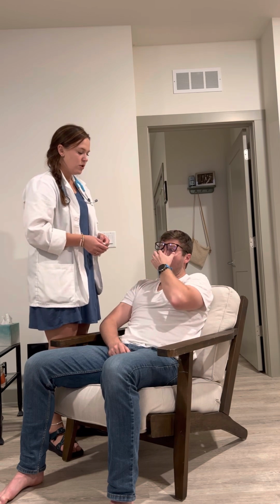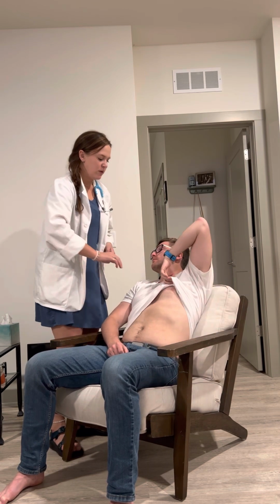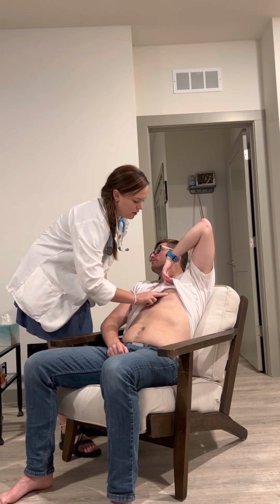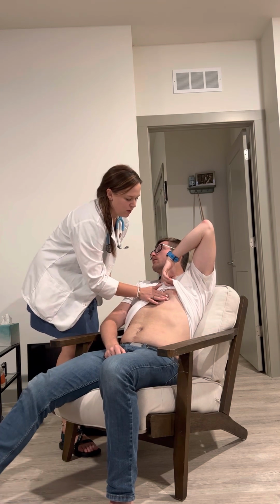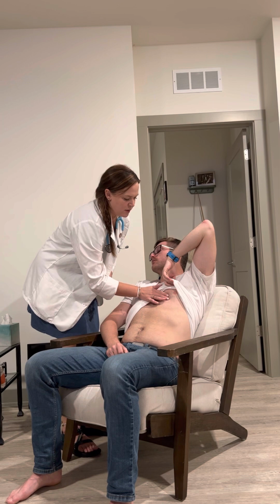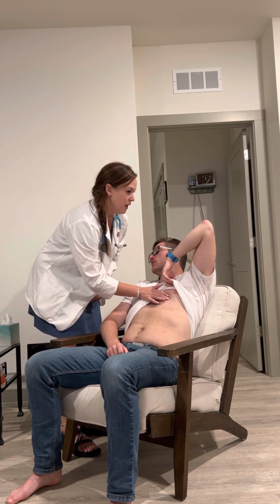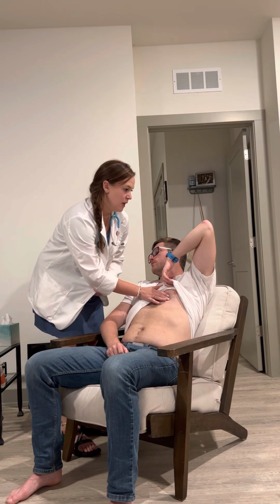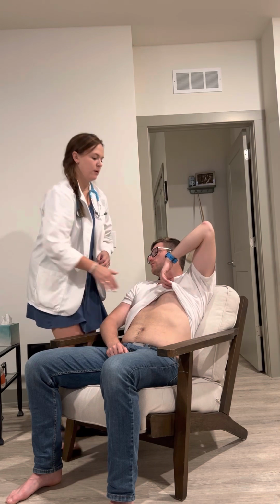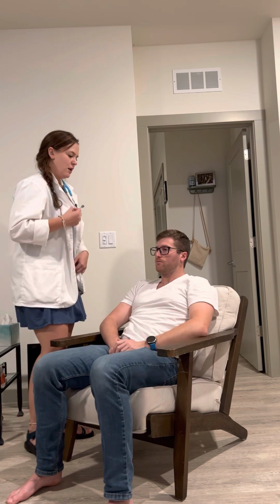Next, I'll be palpating the point of maximal impulse. I'll again keep you draped and have you lift your shirt for me. The point of maximal impulse is the 5th intercostal space, and you have a single brisk impulse, and there are no heaves or thrills. And again, no abnormal pulsations.